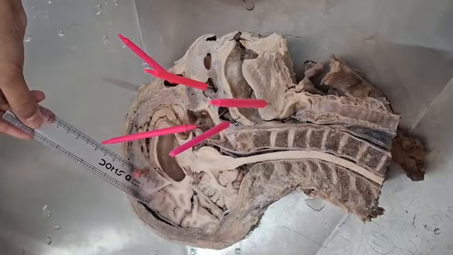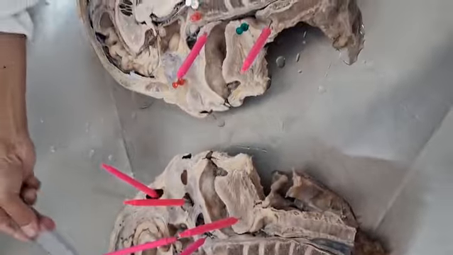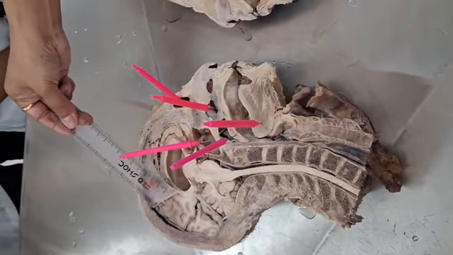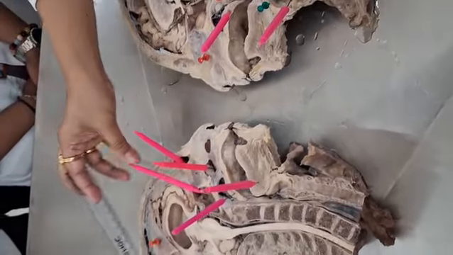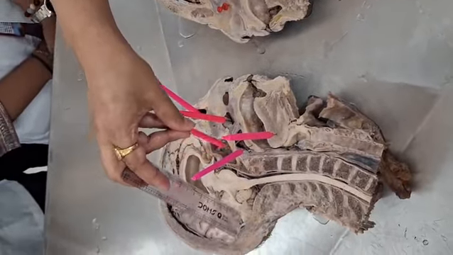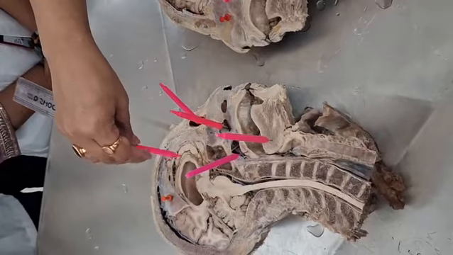So what acts like a partition between right and left cerebrum is falx cerebri. Falx cerebri is single, so it has to go with either the right side or left side. Since it is not exactly in the center, a little bit is here, a little bit has come with this side. Understood?